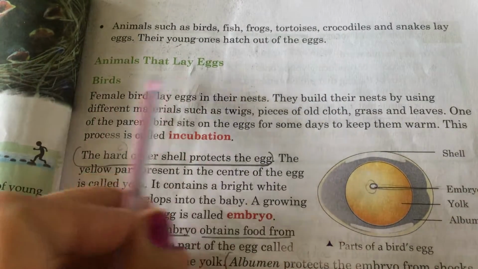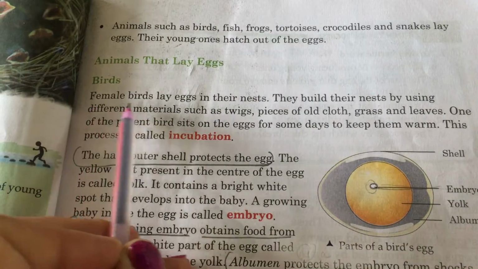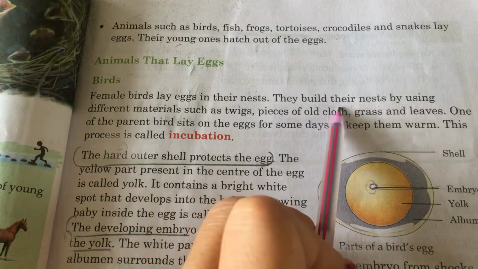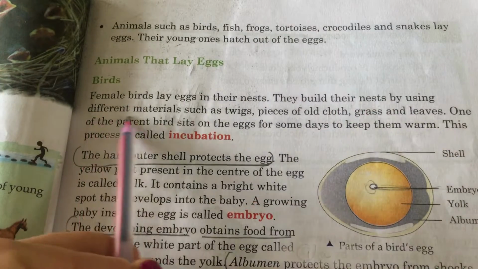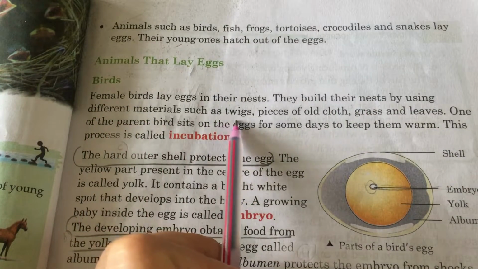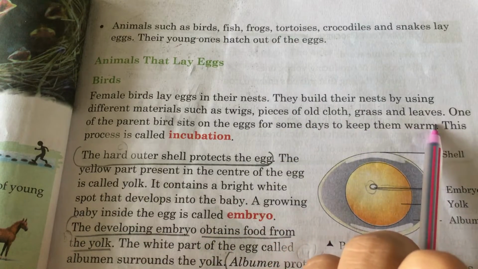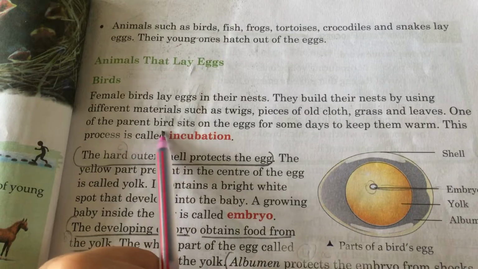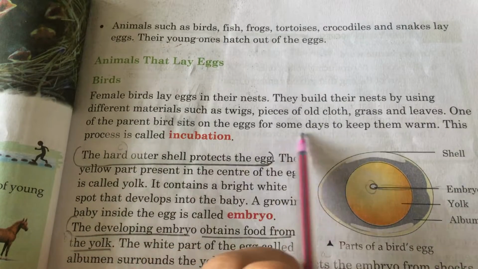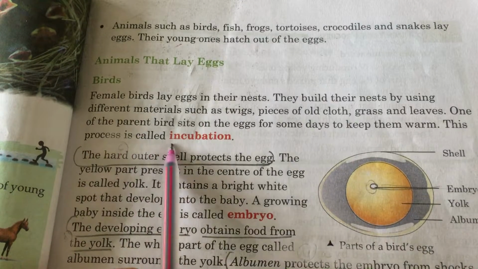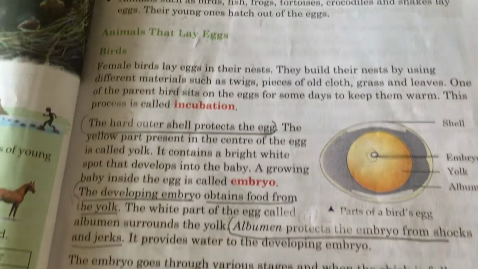Animals that lay eggs. Birds. Female birds lay eggs in their nests. They build their nests by using different materials such as twigs, pieces of old cloth, grass, and leaves. One of the parent birds sits on the eggs for some days to keep them warm. This process is called incubation.